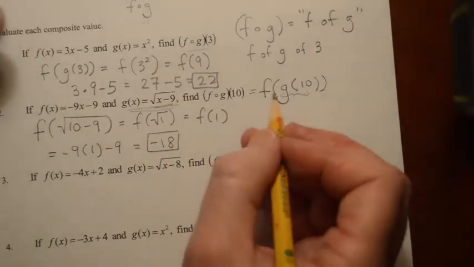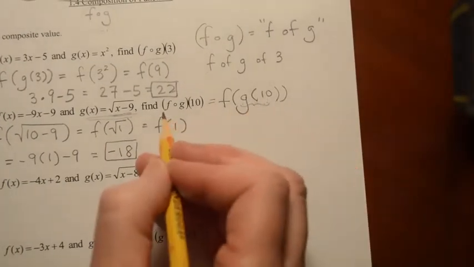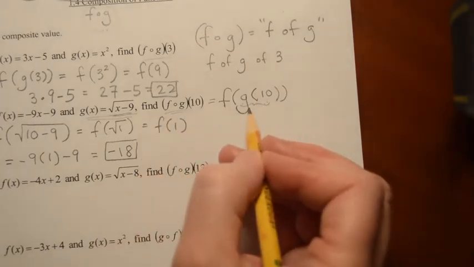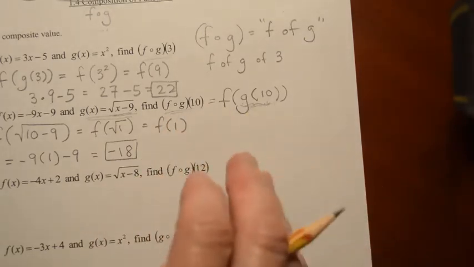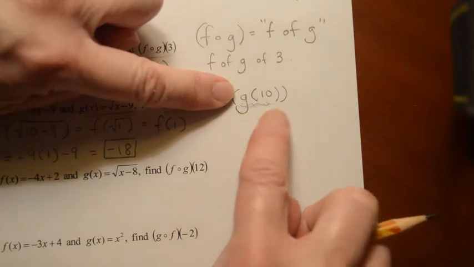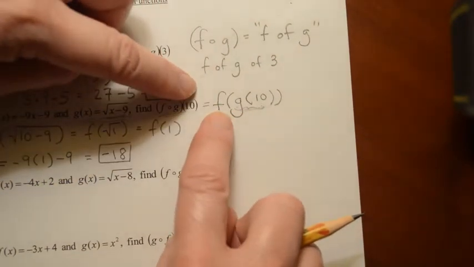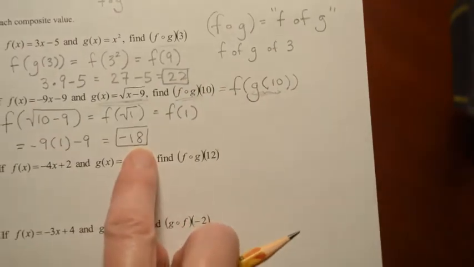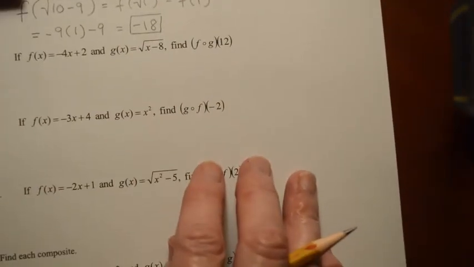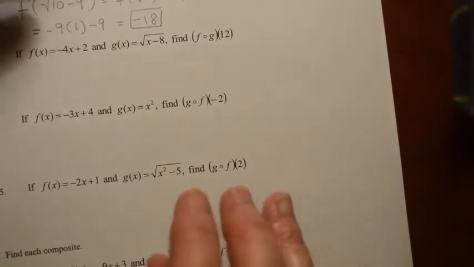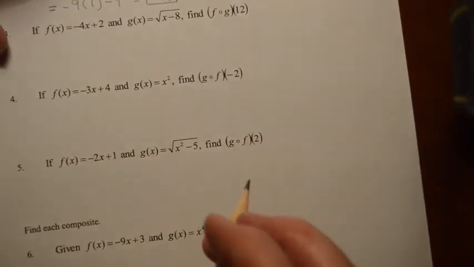All right, so when we do f of g of 10, both of these stay the same thing. I just think this notation is a little bit more intuitive. It says do g of 10 first, and then whatever we get here, plug it into f. So that's exactly what we did there. Let's try one more, and then I'm going to ask you to stop the video and try these last two on your own.